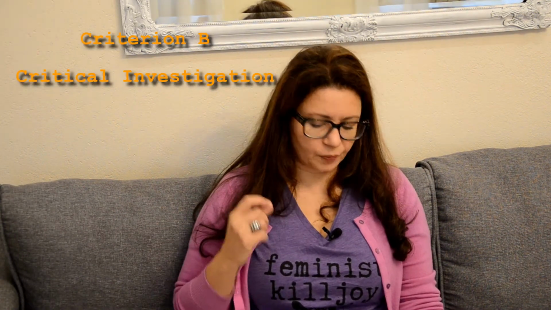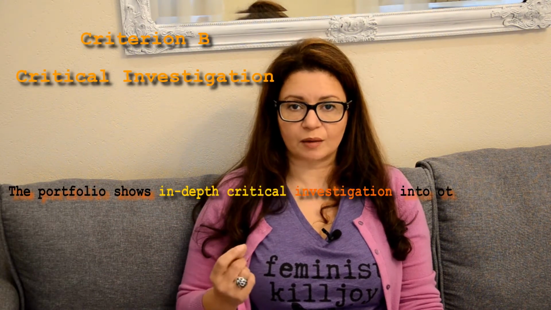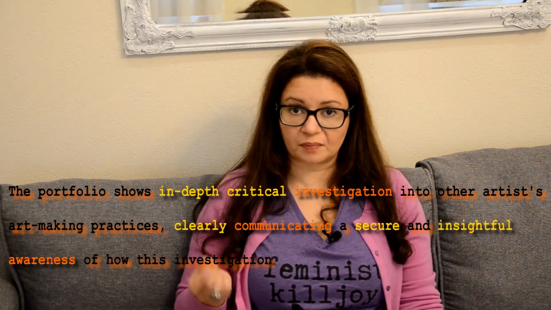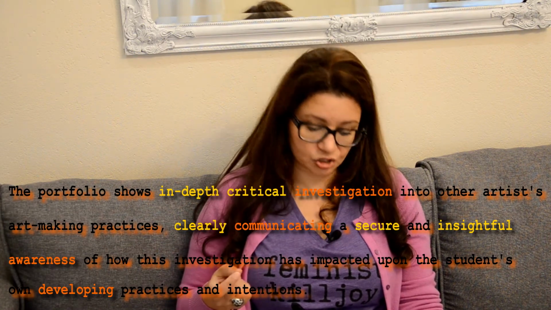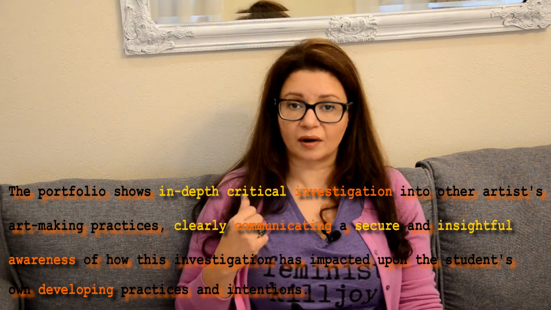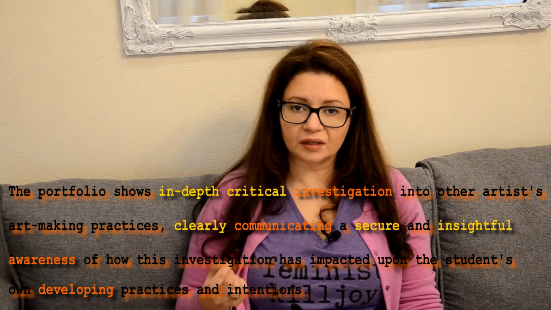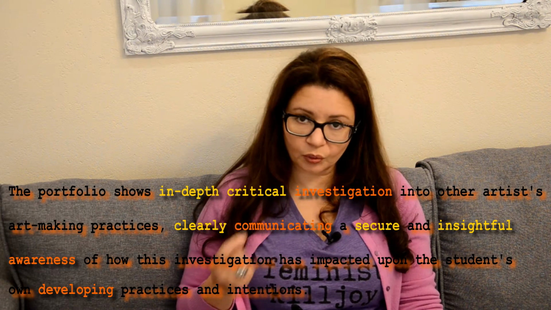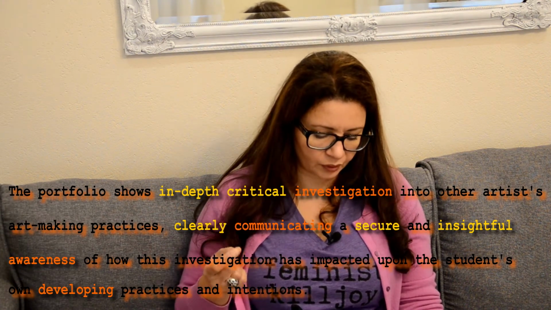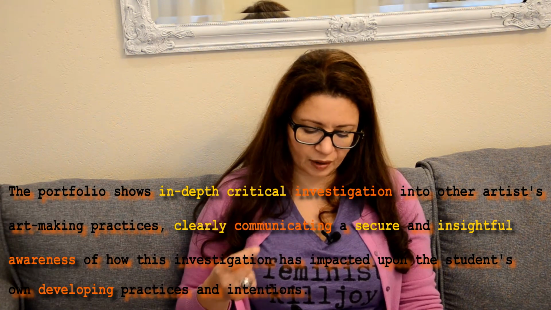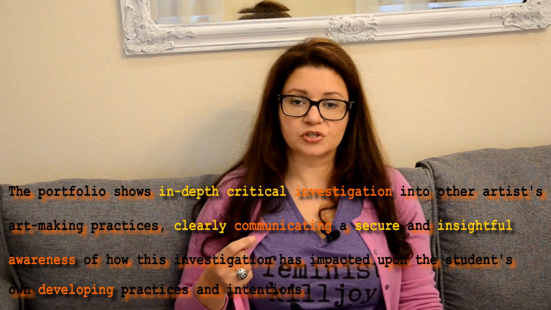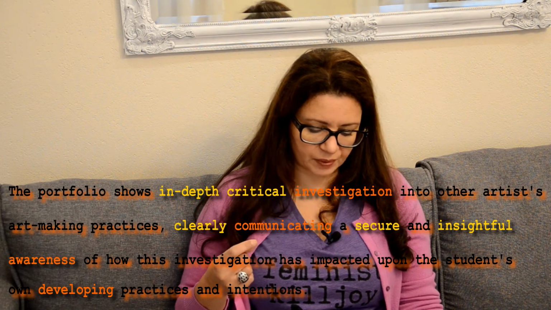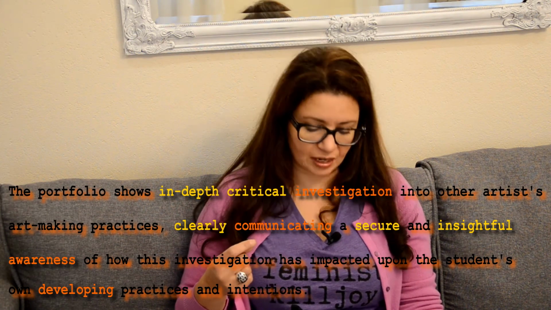For the critical investigation, the portfolio shows an in-depth, again, there are keywords which I'm highlighting, critical investigation into the artist's art-making practices, clearly communicating a secure and insightful awareness of how the investigation has impacted upon the student's own developing practices and intentions.